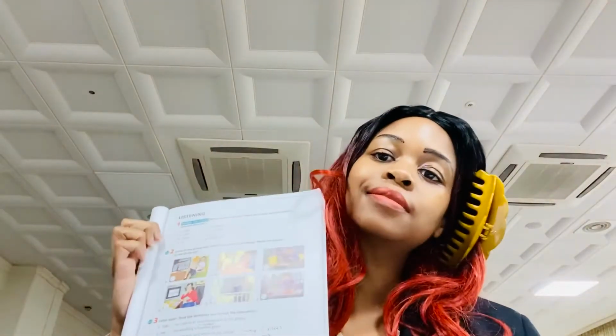Good job. Now we're going to go to our student books and turn to page 33, which is listening. Before you listen, you have to match the activities to the words. That's number 1. And then you fill in the numbers.